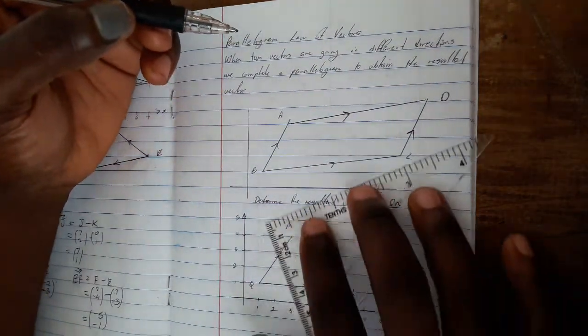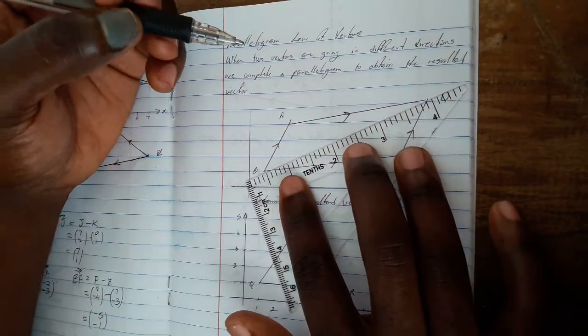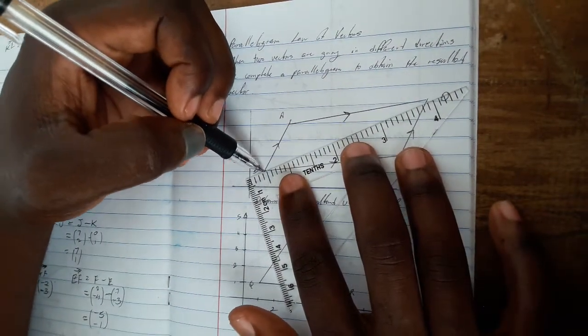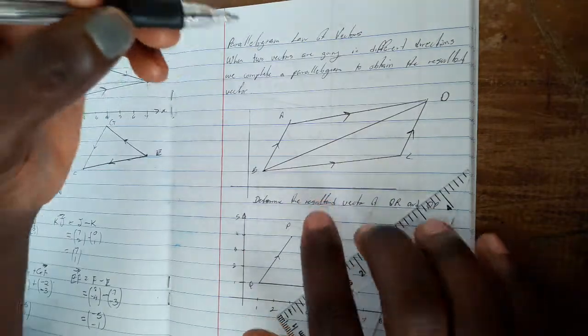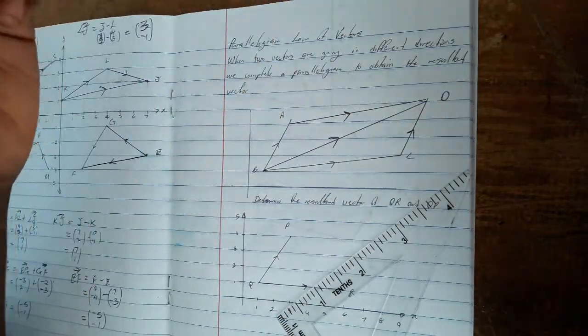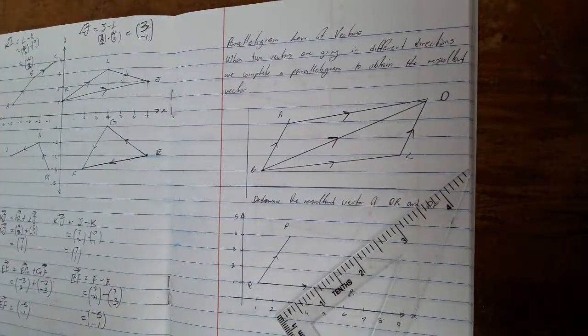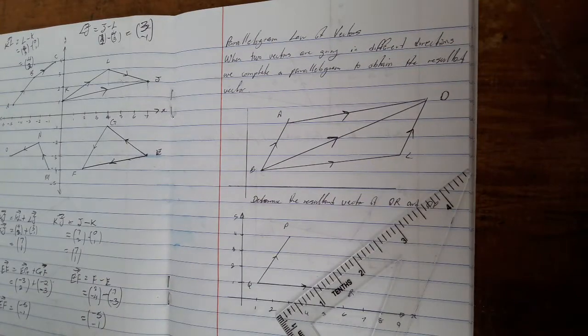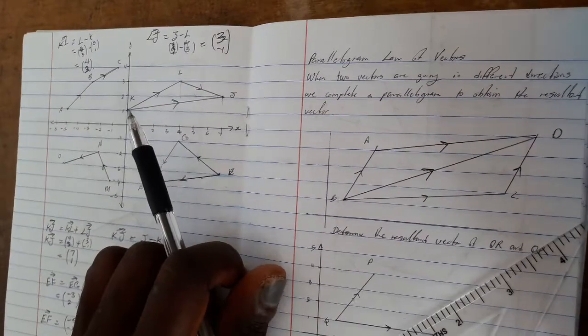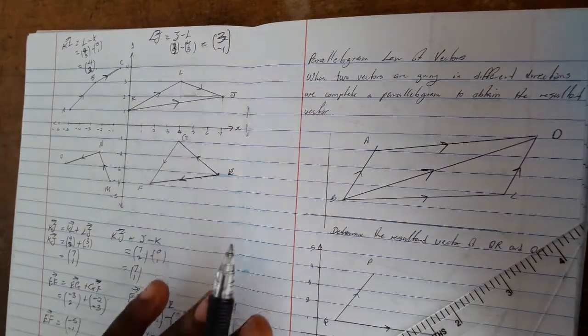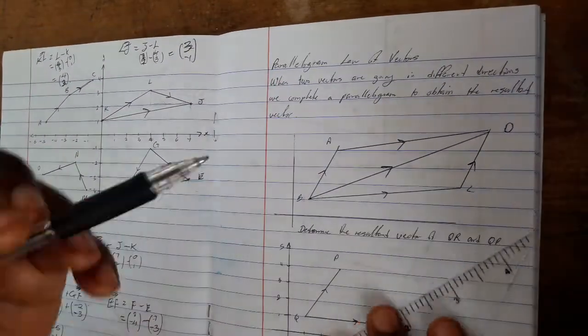Now, my resultant vector is BD. That's how we obtain the result. That's why we obtain the resultant vector by completing the parallelogram. We have to get this one. And why do we have to get this one? It goes back to the vector triangle law. As I said, a lot of things revolve around the vector triangle law.